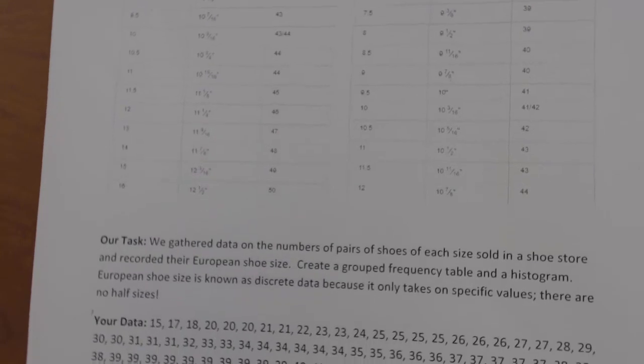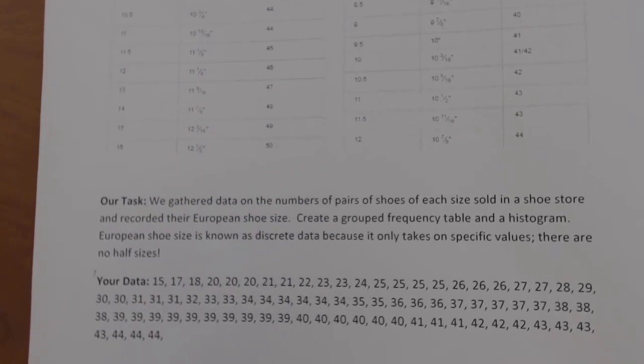All right, let's go down to see what our task is. We gathered data on the number of pairs of shoes of each size sold in a shoe store and recorded their European shoe size. Create a grouped frequency table and a histogram. European shoe size is known as discrete data because it only takes on specific values. There are no half sizes.